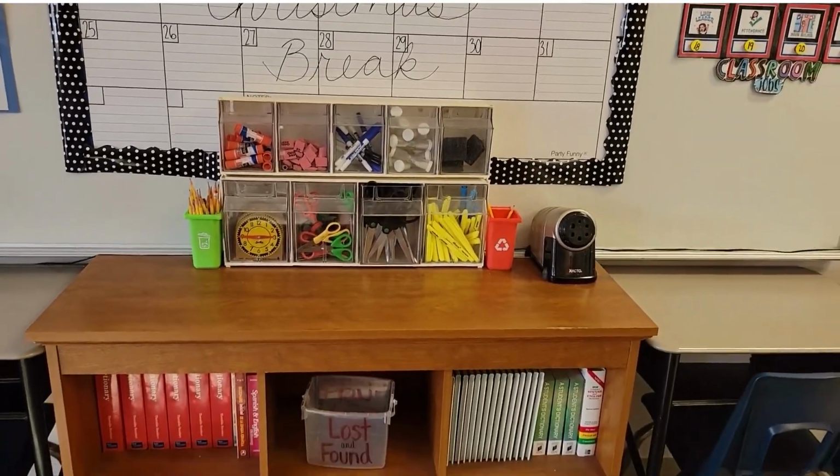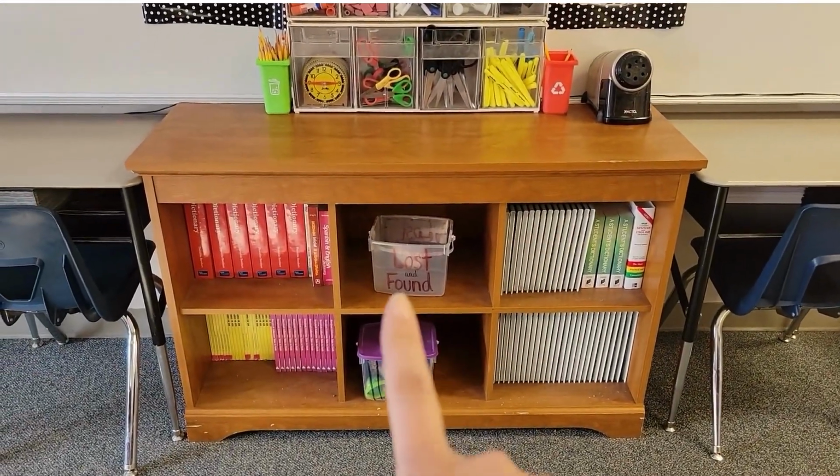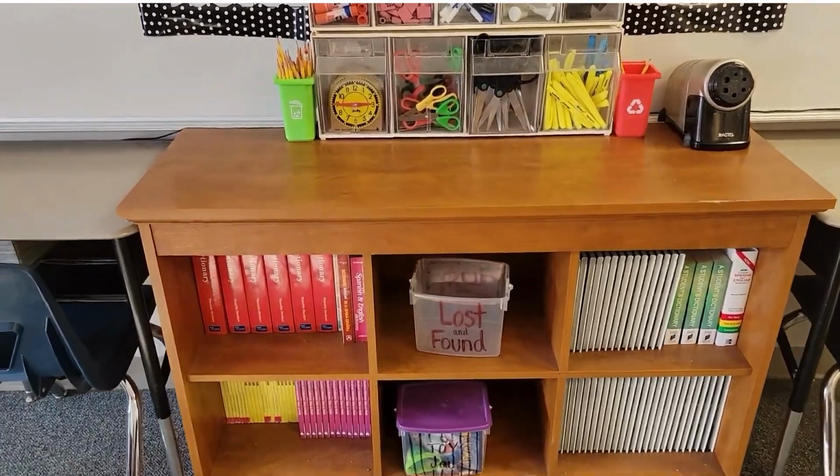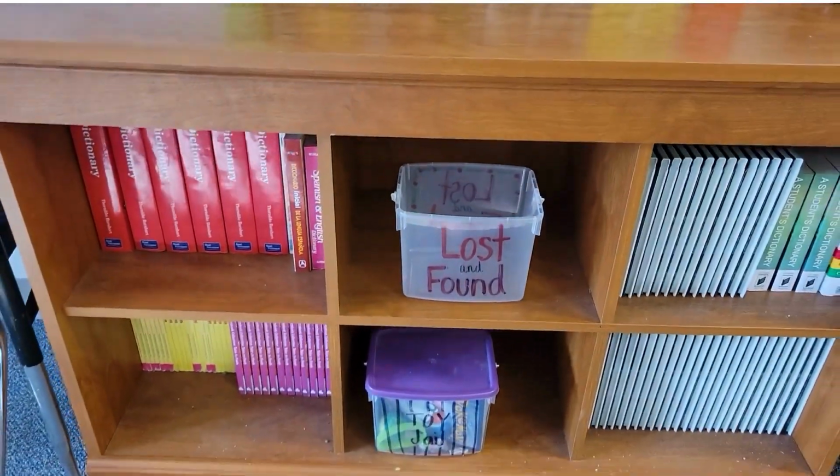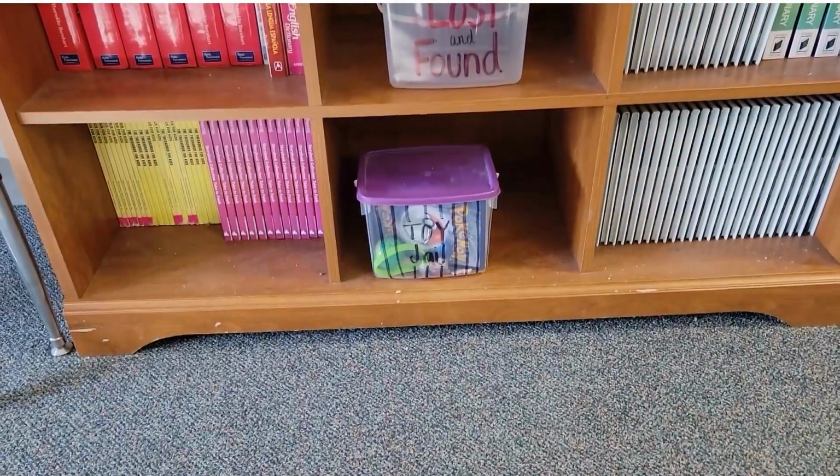The kids do a really good job of just getting what they need and not overdoing it. And then right under this, we have our lost and found right here, and right now it's empty. We don't have anything that has been lost. And then right under that is our toy jail.